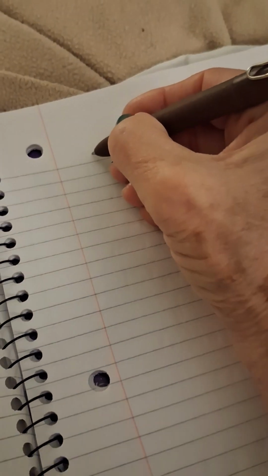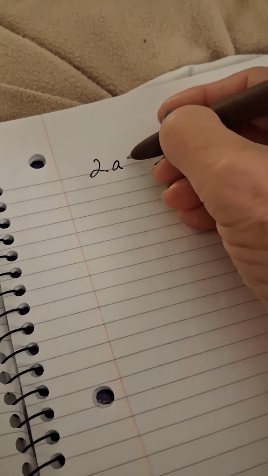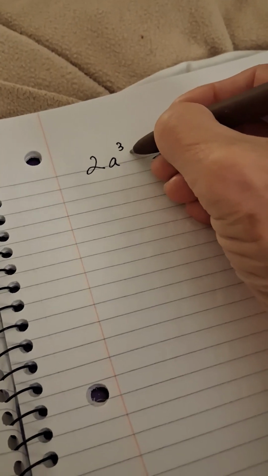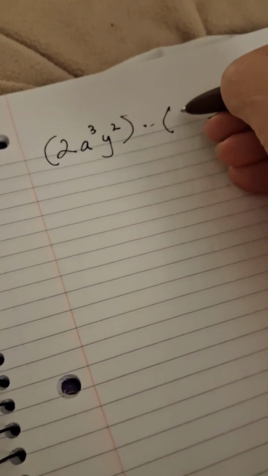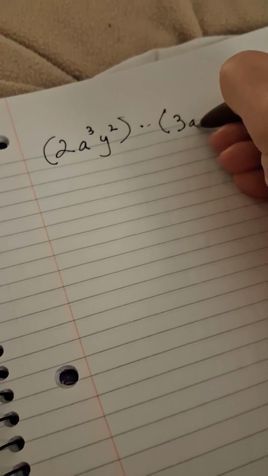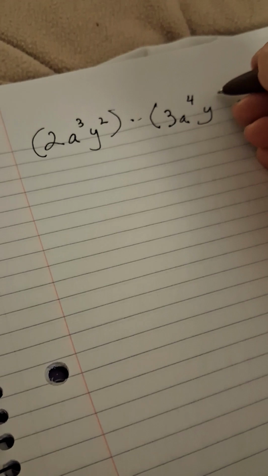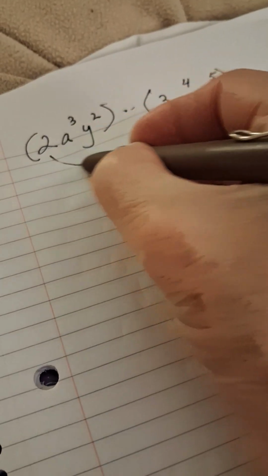All right, so let's try 2a^3y^2. We're going to use a different variable. This is still a variable. Times 3a^4y^5. So again, we're going to multiply the coefficients.